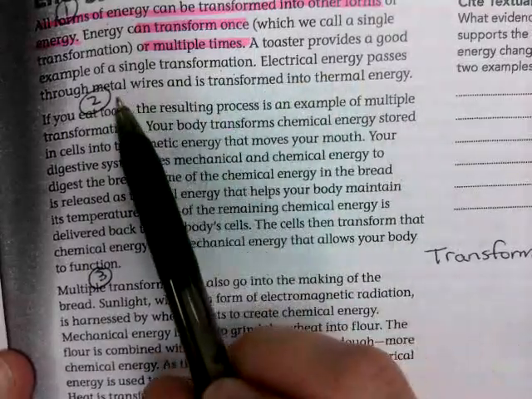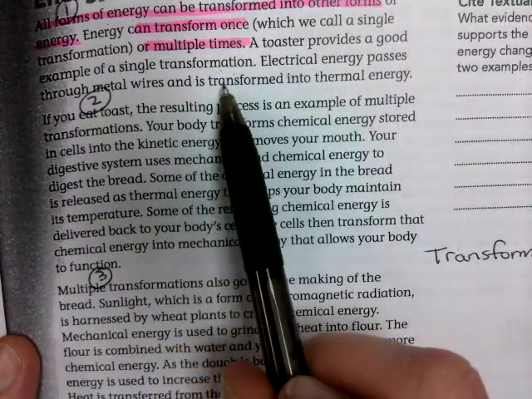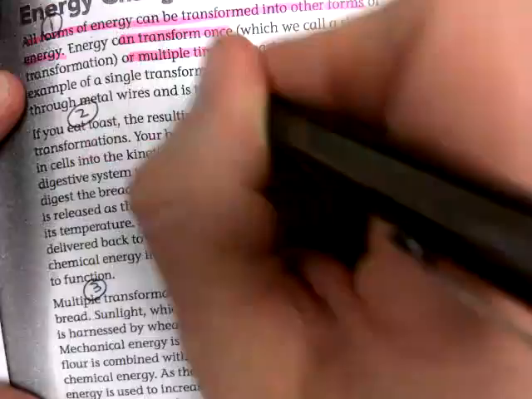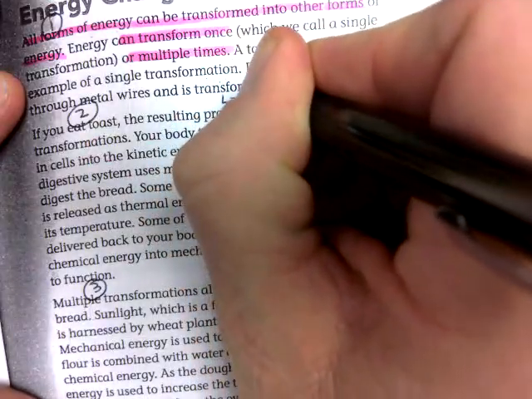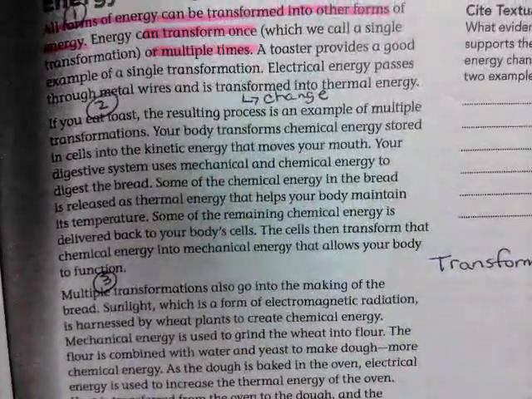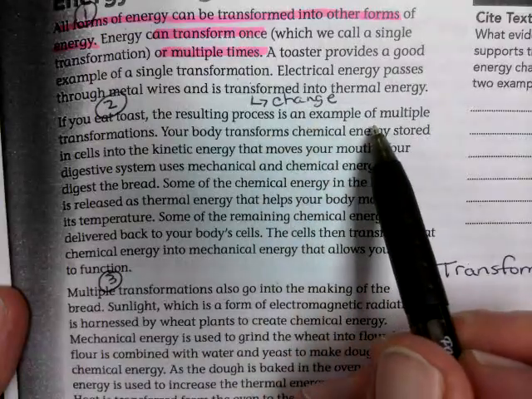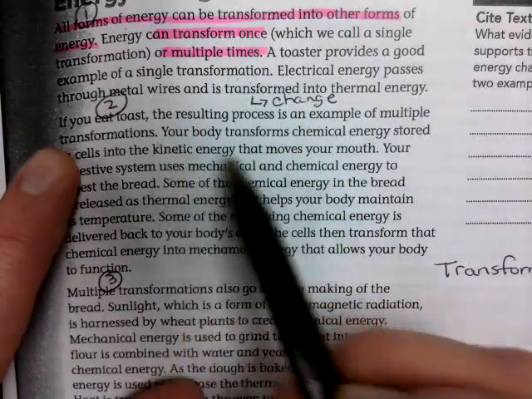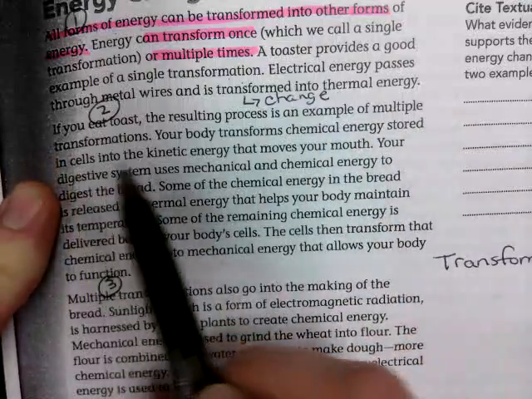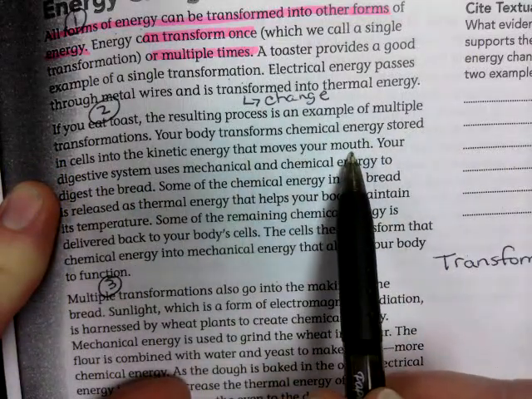Electrical energy passes through metal wires and is changed into thermal energy. And let's just go ahead and write that right here real quick so that we have that. So transform means to change. If you eat toast, the resulting process is an example of multiple changes or transformations. Your body transforms or changes chemical energy stored in the cells into kinetic energy that moves your mouth.